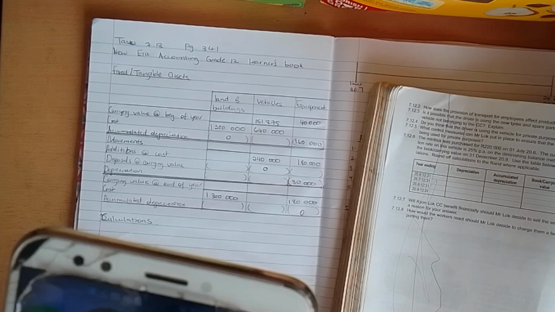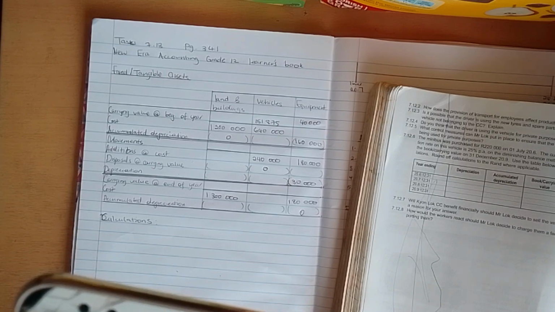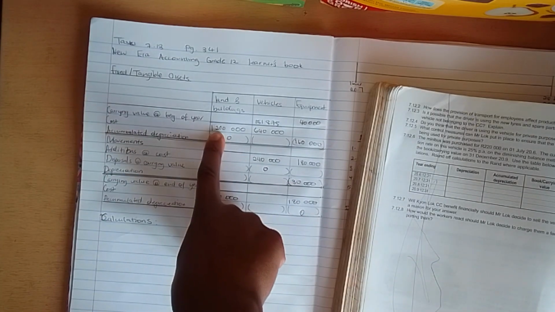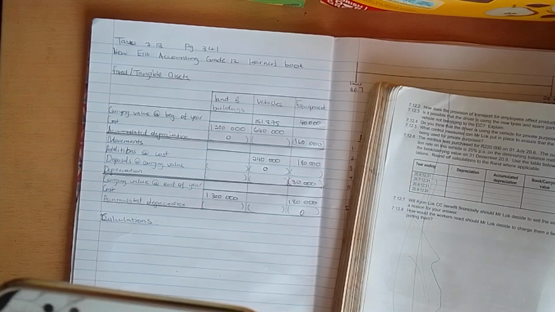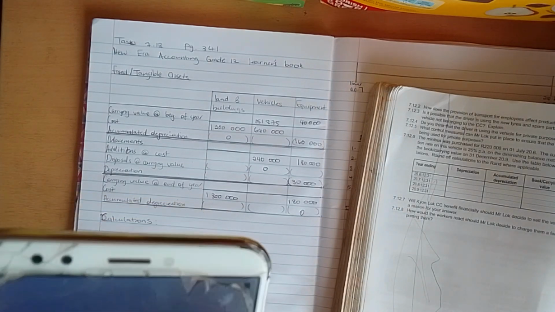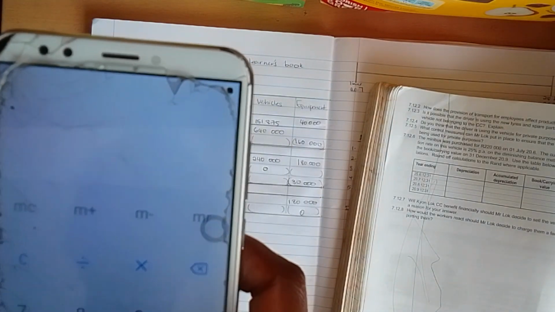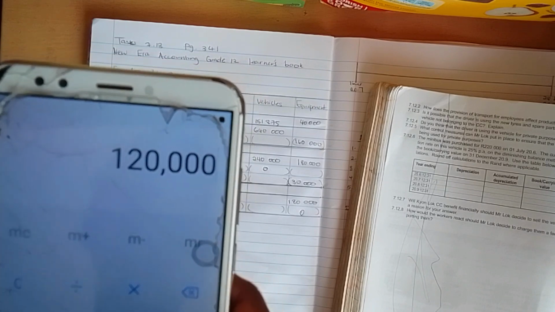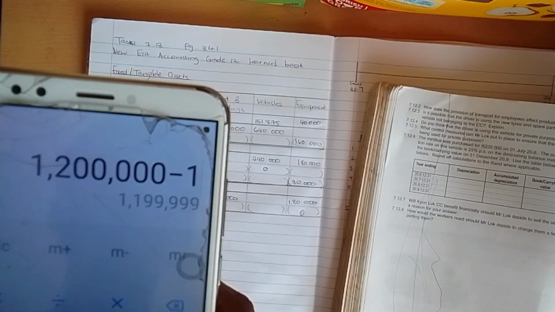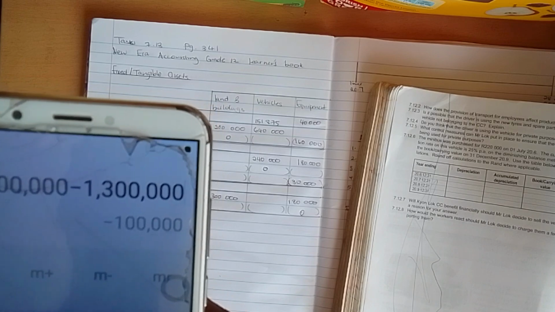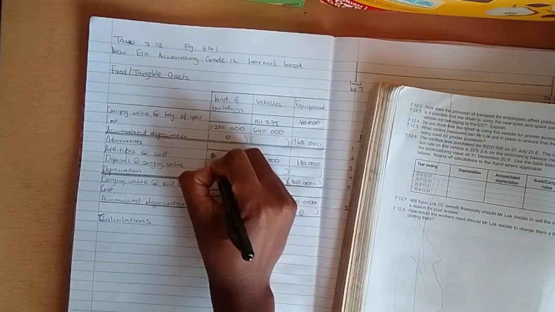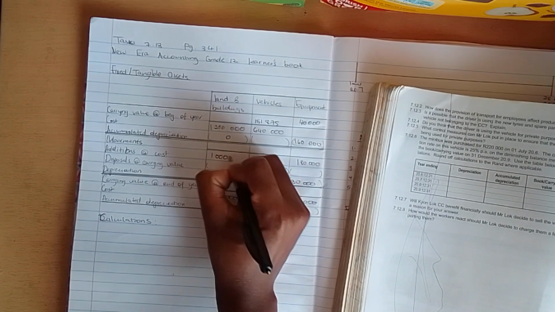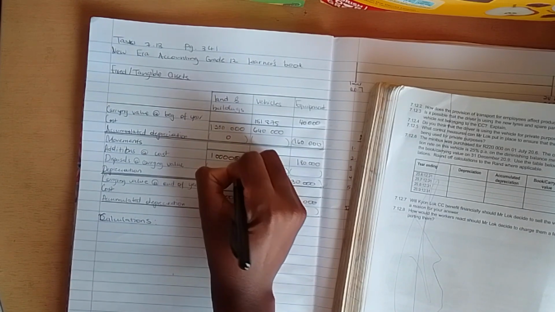We want to find out how much they bought, because the beginning is less than the end, meaning they added some land and building. So we're going to look for the difference between 1,200,000 and 1,300,000. They bought new land and building at the cost of 100,000.